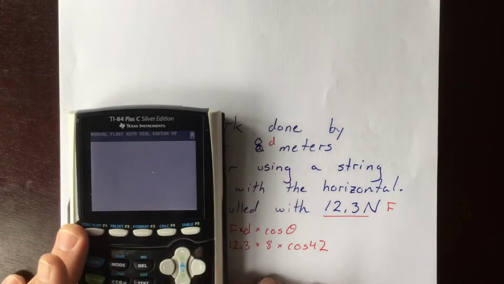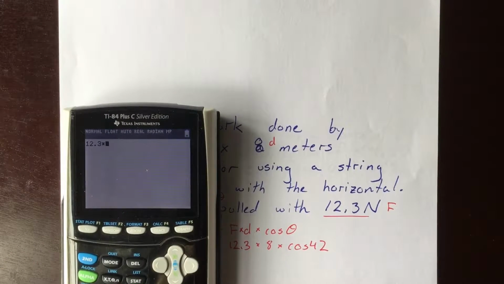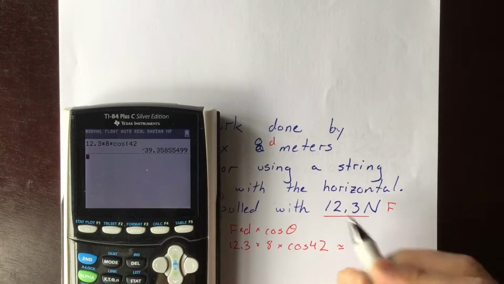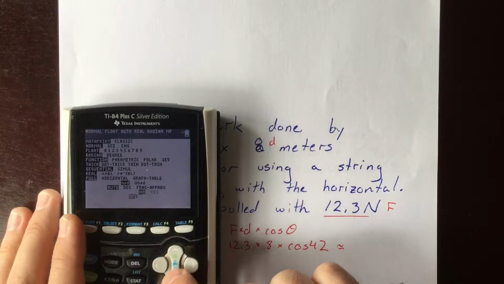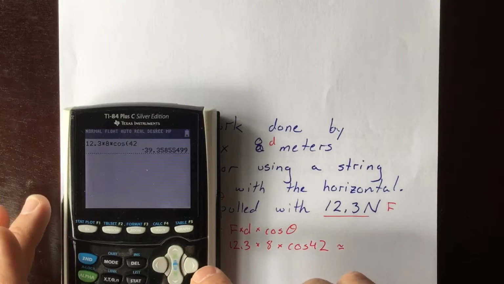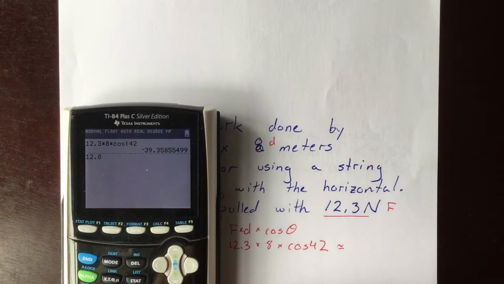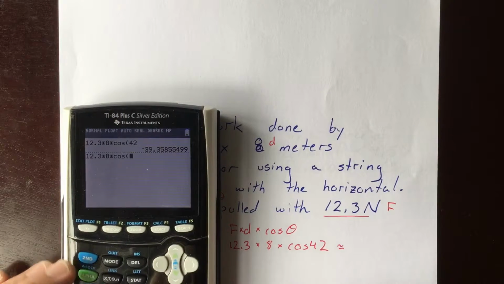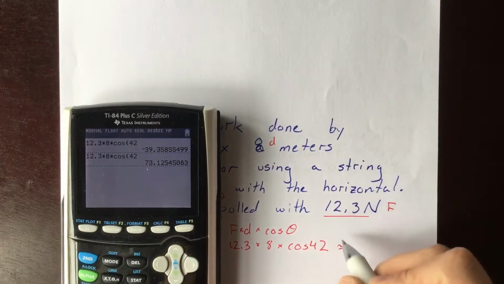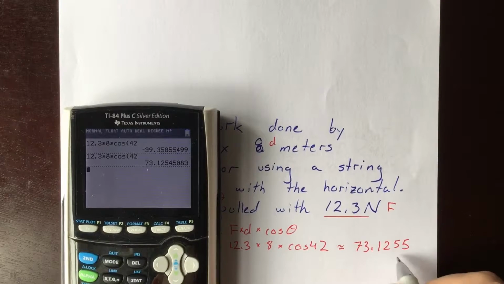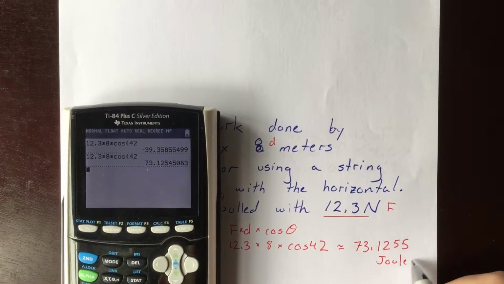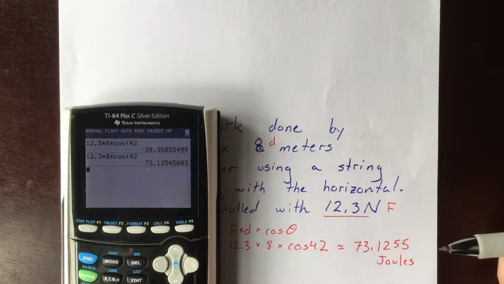So we have 12.3 multiplied by 8 multiplied by cosine of 42, and we get a work of, oh, look at that, guys. So eager to get this done, I did not change it from radians to degrees. Okay. 12.3 times 8 times cosine of 42. 73.1255 joules. Joules because we are dealing with newtons and meters.